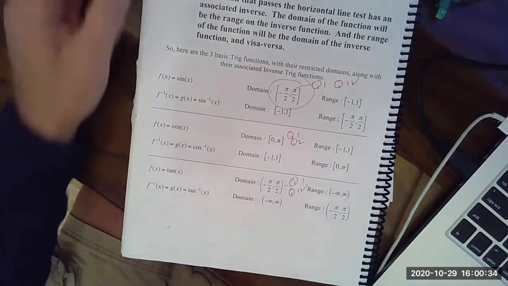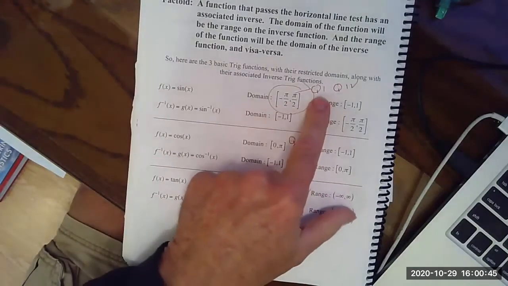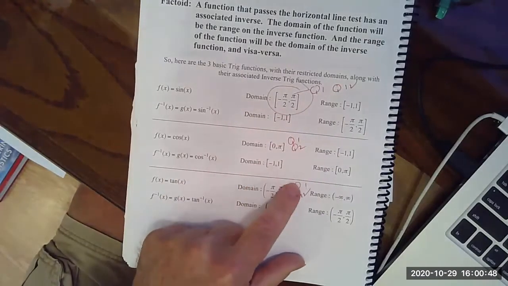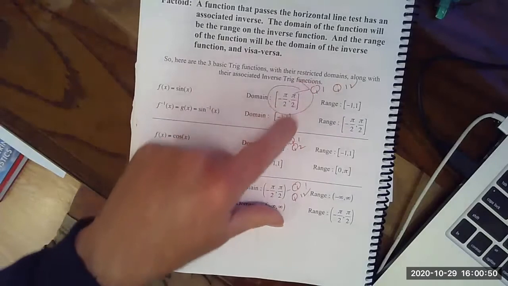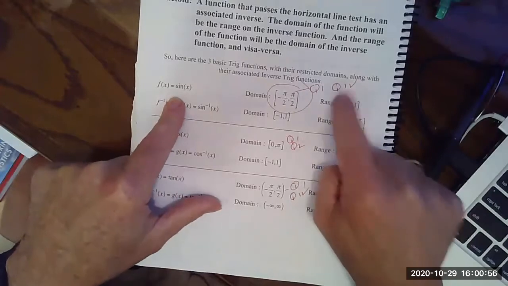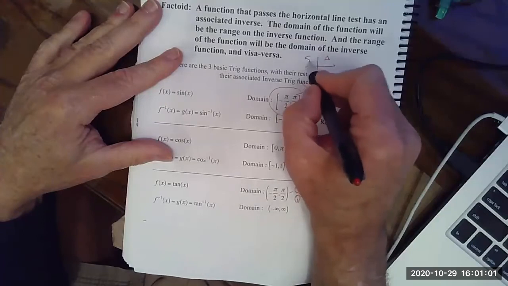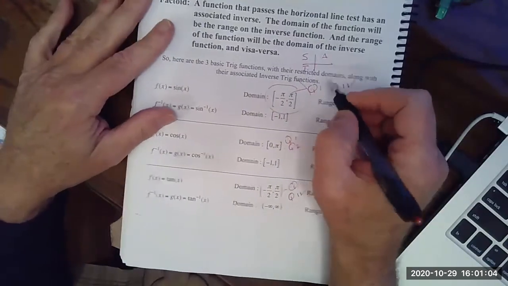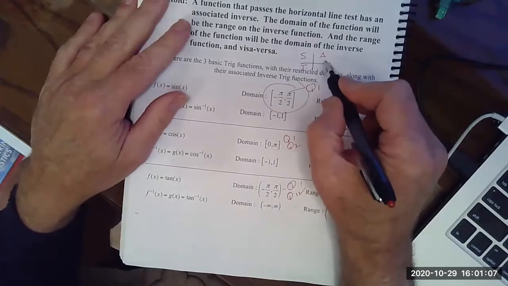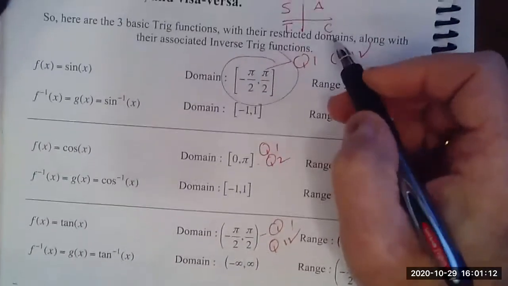So why those quadrants? It's because the outputs for each one have both a negative and a positive output. Everybody's positive in quadrant 1. Remember, all students take calculus.